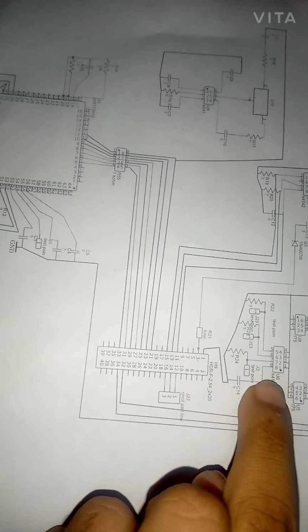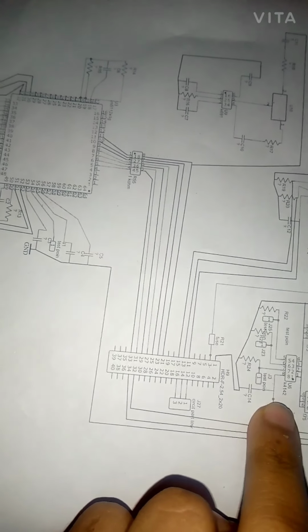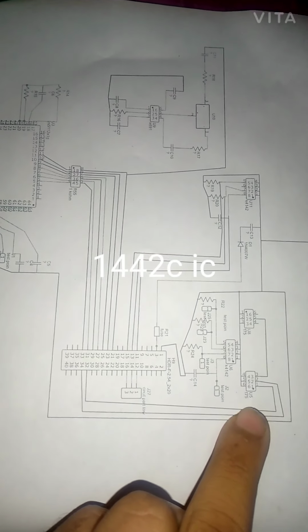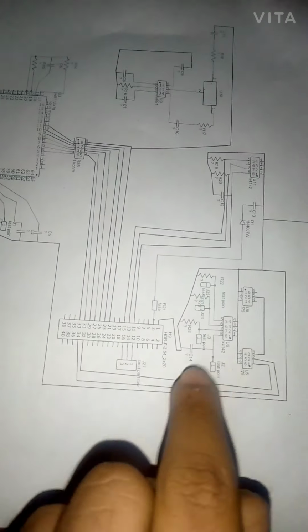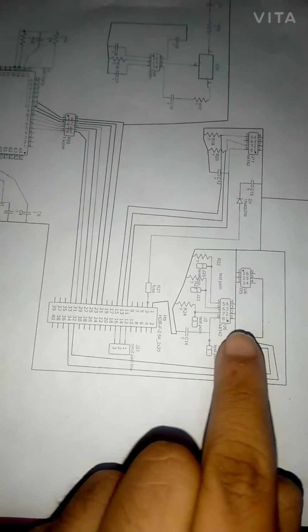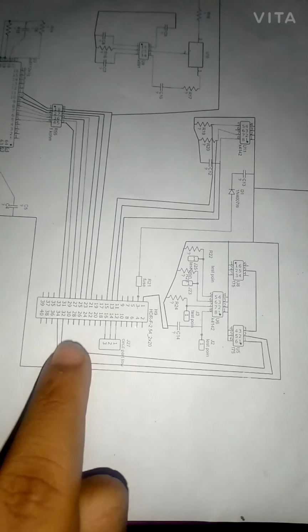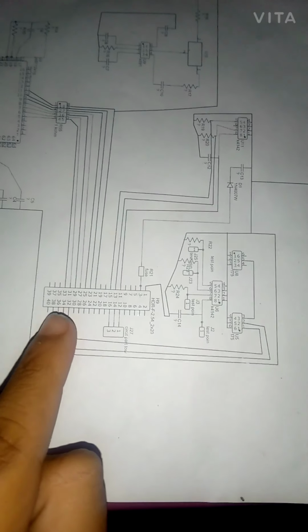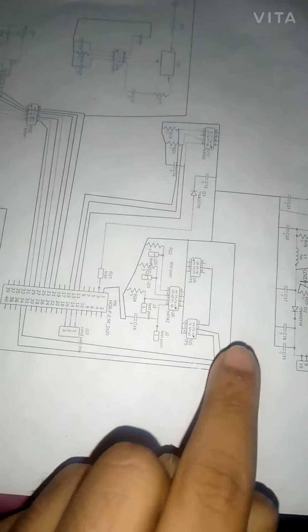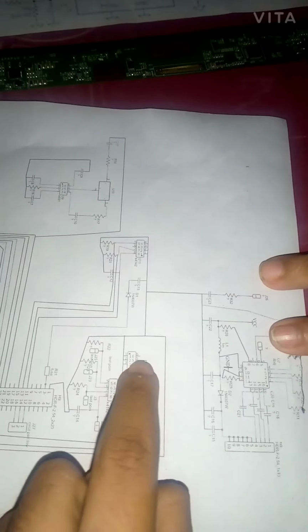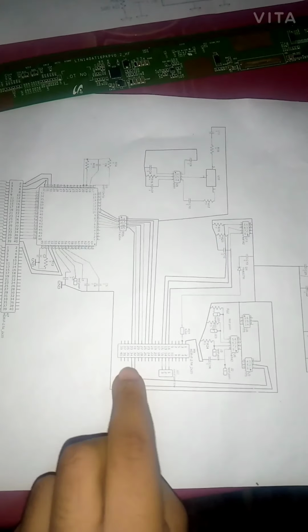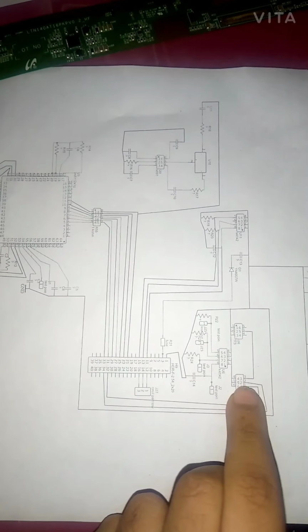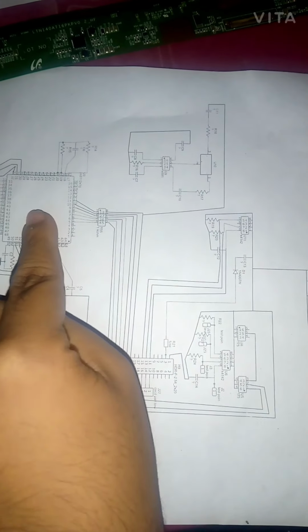There's an EPROM, K4142. This EPROM is common with this EPROM, and the serial data line is connected to this chip. We start with the main graphics card. This IC communicates with this main IC through these wires in this network, and it can also communicate with the PC as well.